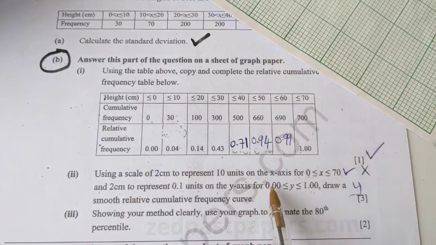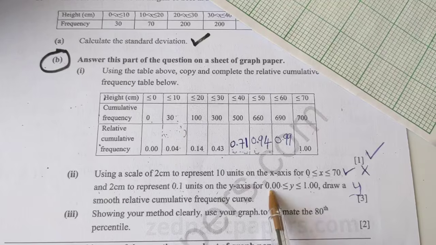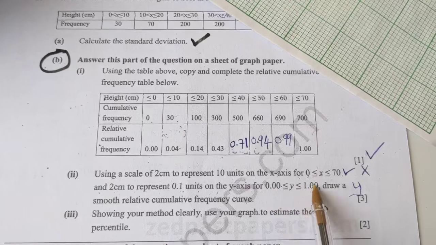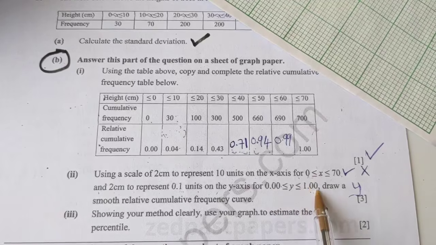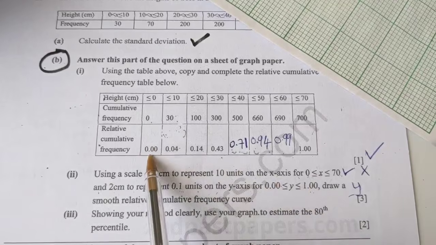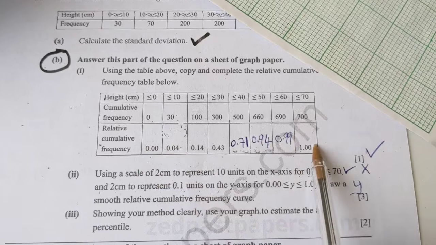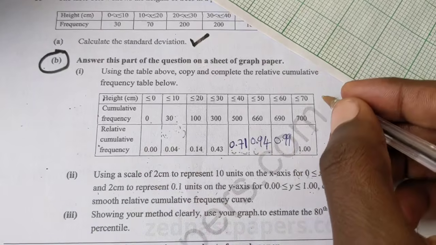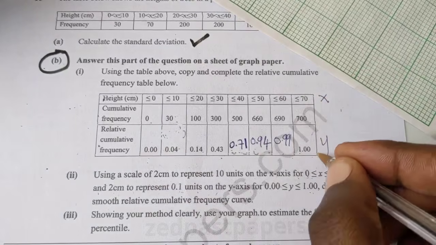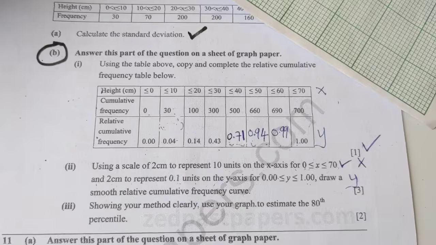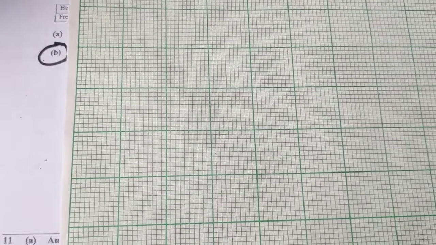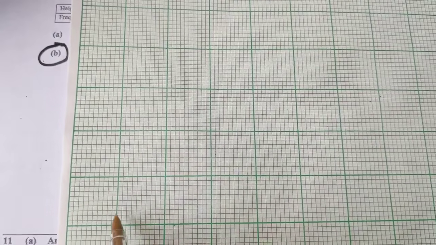Then for the y-axis, the scale should start from 0.00 to 1.00, from this to that. This is your y-axis and this is your x. And remember, I taught you that the graph of statistics should always start from down here.